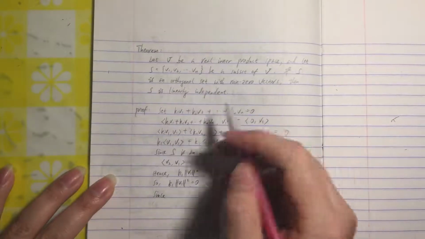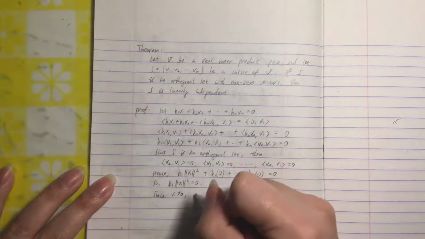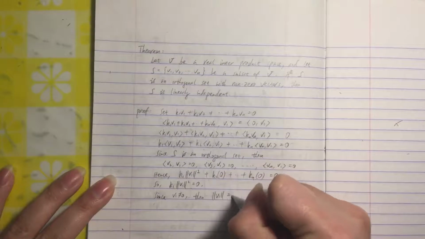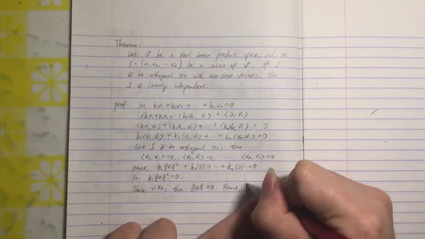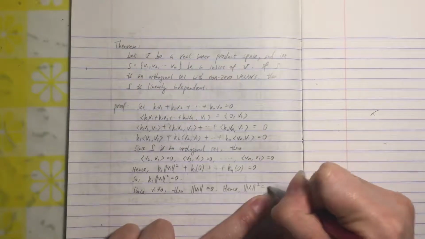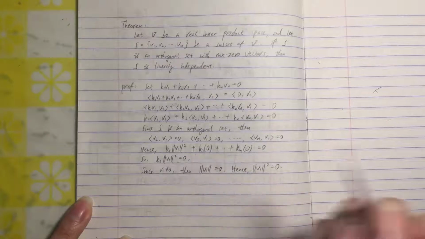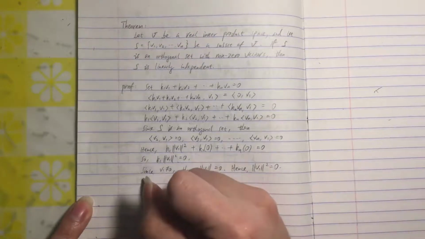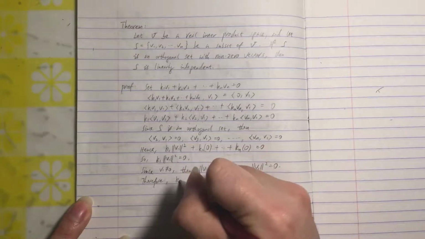Also, since v1, v2, vn are non-zero vectors, we know that v1 is not 0. Since v1 is not 0, the norm of v1 is not 0. Hence, the norm of v1 squared is not 0. If two scalars multiply to be 0, and we know one of them is not 0, then the other one must be 0. Therefore, k1 must be 0.